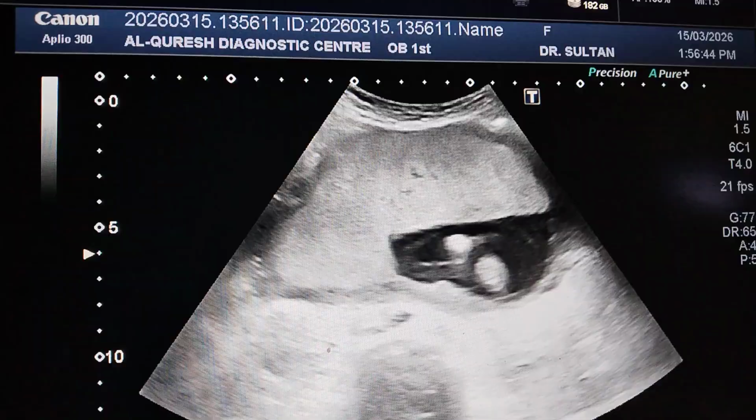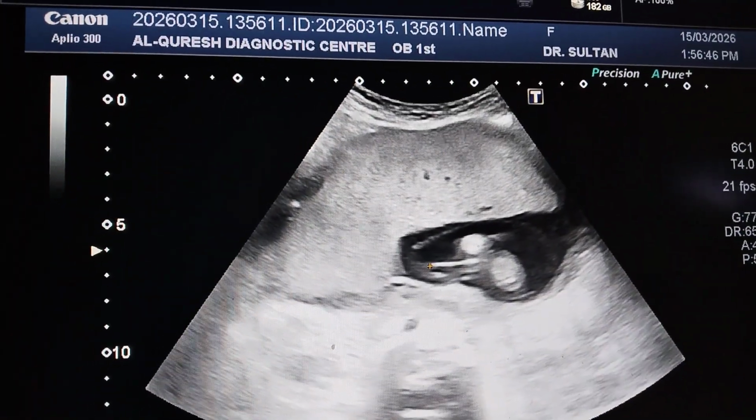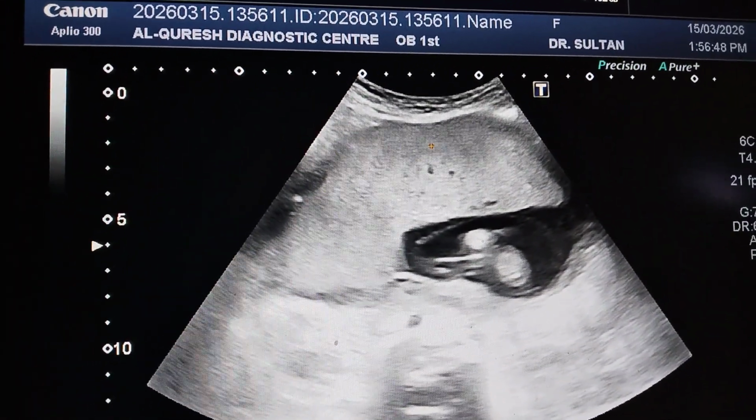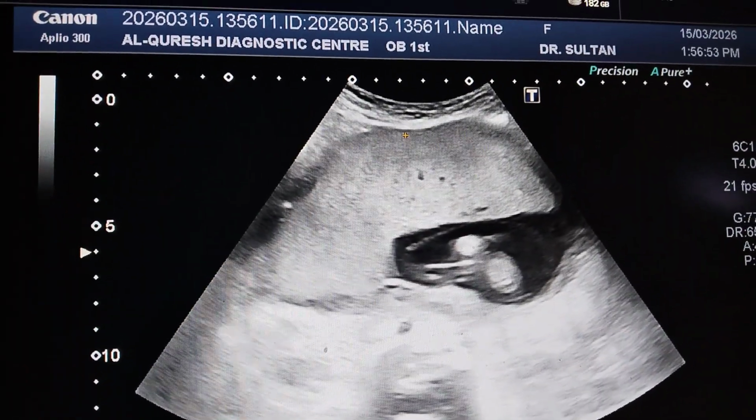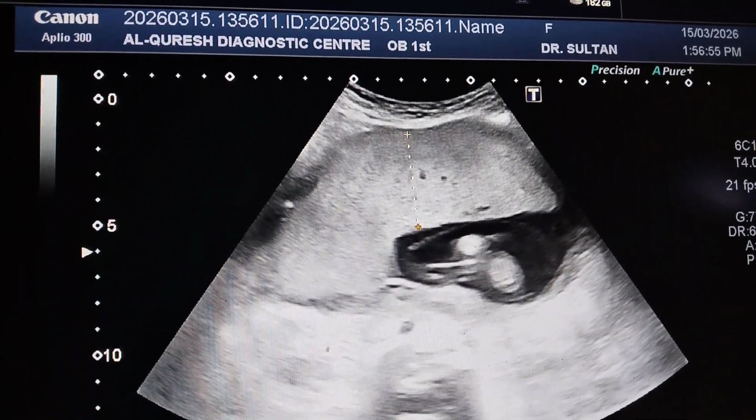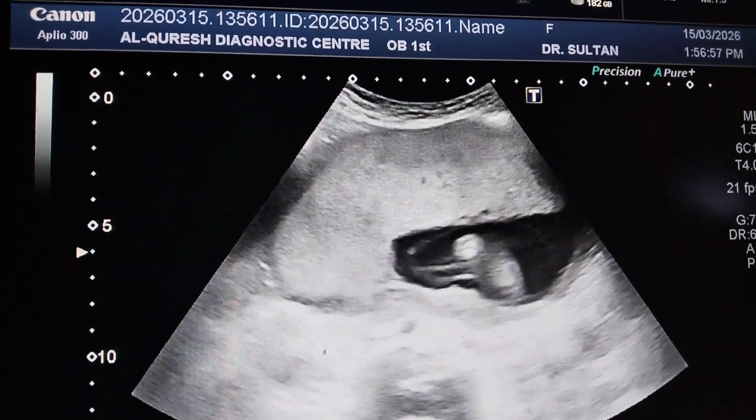Dear colleagues, I am Dr. Sultan Ayub, working as a radiologist. This is a female patient for anomaly scan. So I am going to scan the fetus.